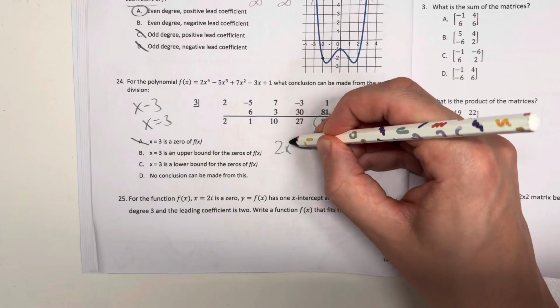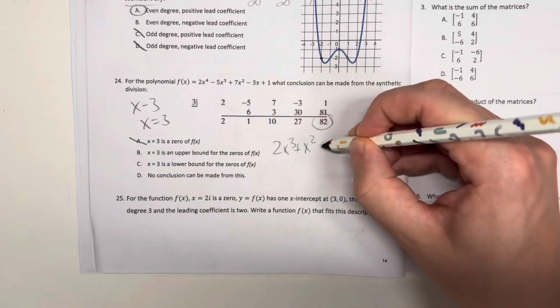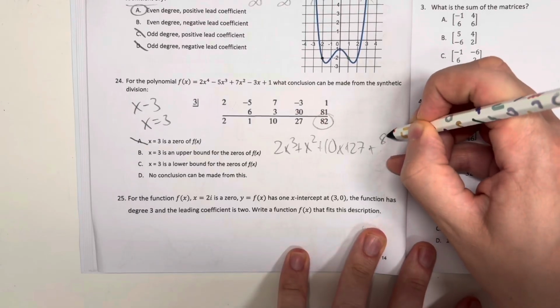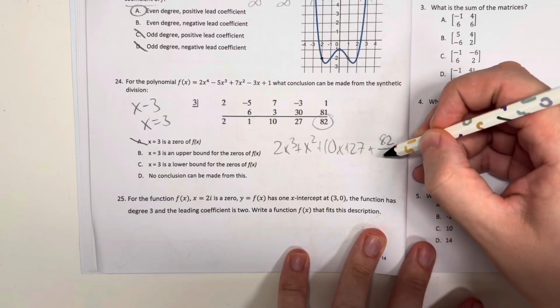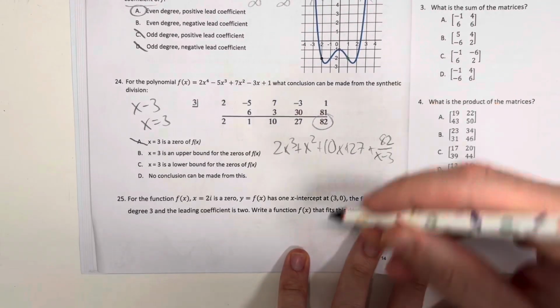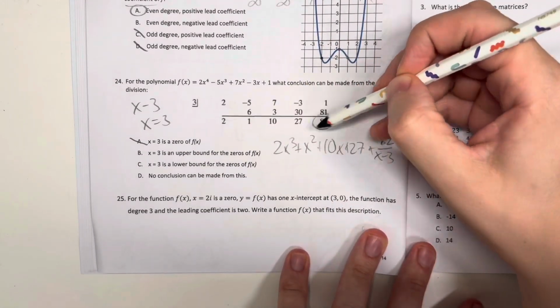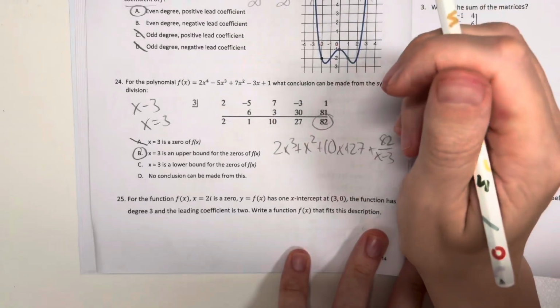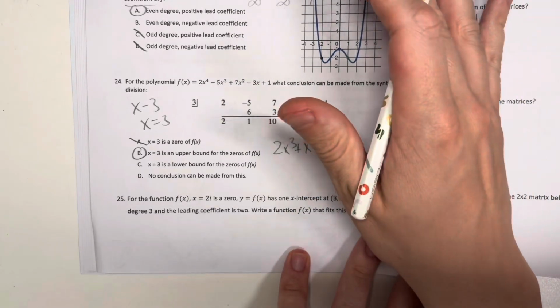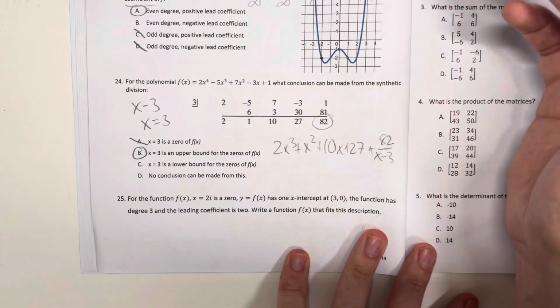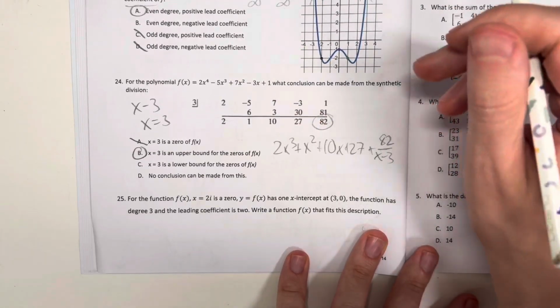We're getting 2x cubed plus x squared plus 10x plus 27. But the fact that we get all non-negative means there cannot be anything bigger than 3 that is a 0 of this function. That's what the upper bound test says.